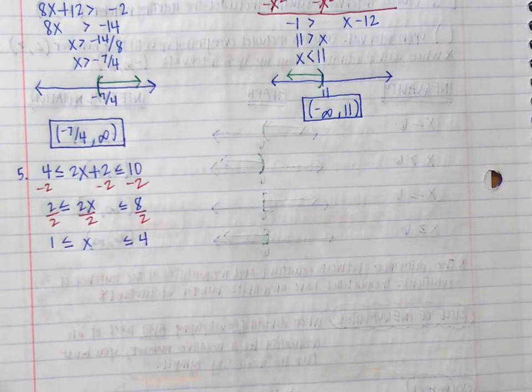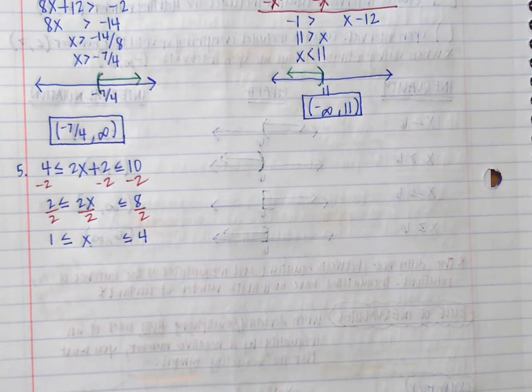Sometimes if you need to break this up into 2 parts, you can do that, because this is 2 inequalities with restrictions on it. An example of a compound inequality in real life would be, I'm trying to think of something.